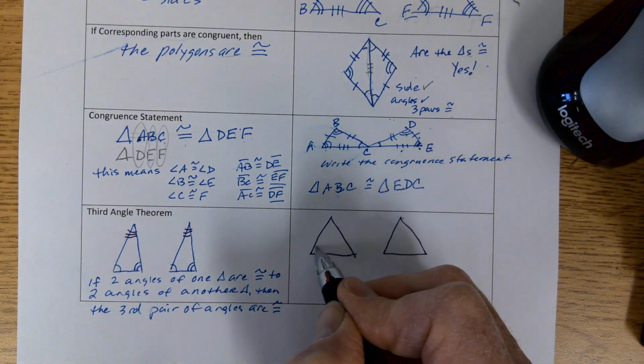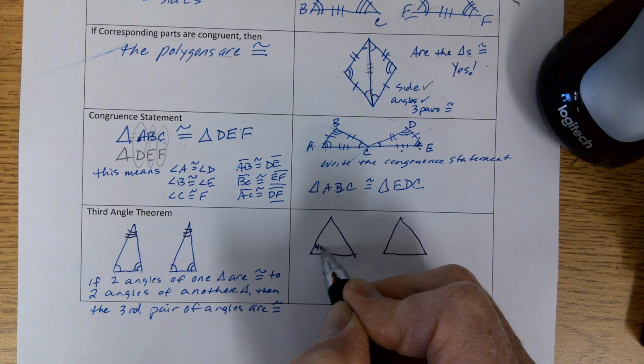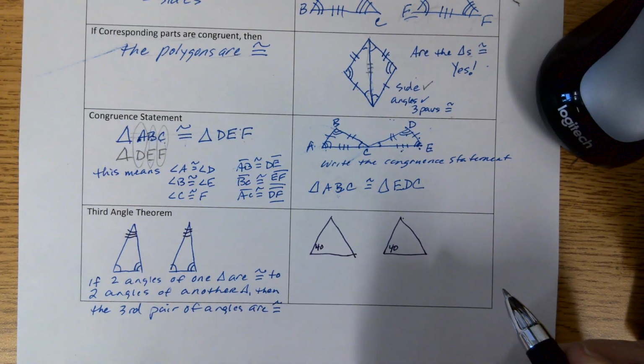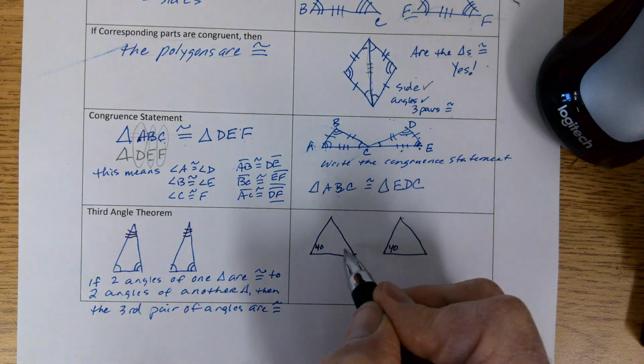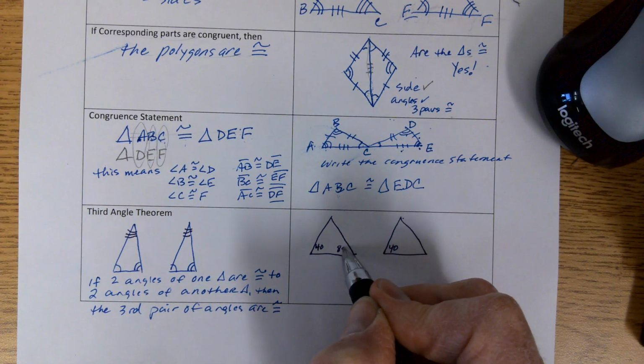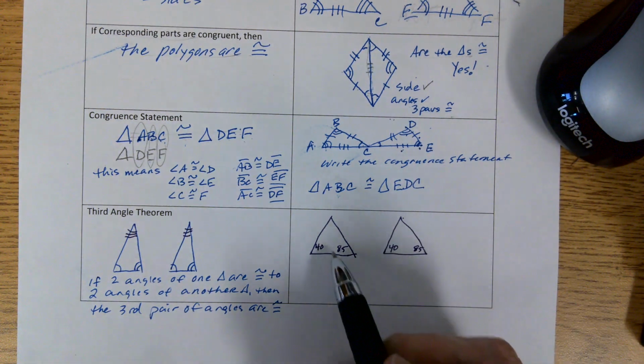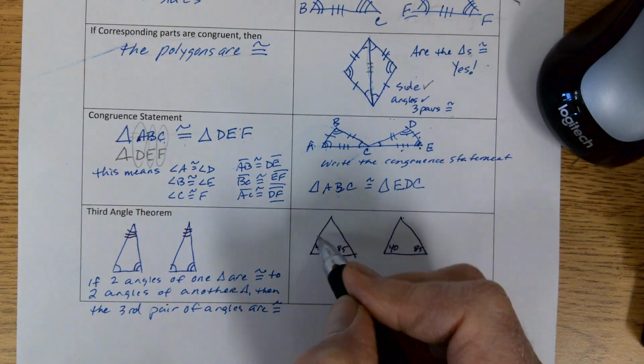If I tell you this is 40 degrees, and this one's 40 degrees. And I tell you this one's 85 degrees, and this one's 85 degrees, right? So I've got two pairs of angles that are congruent.